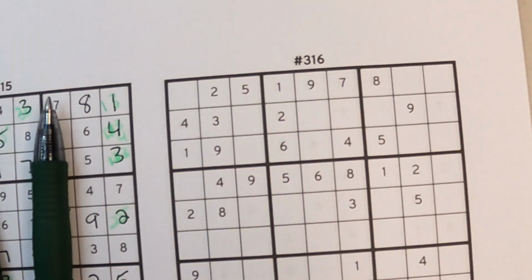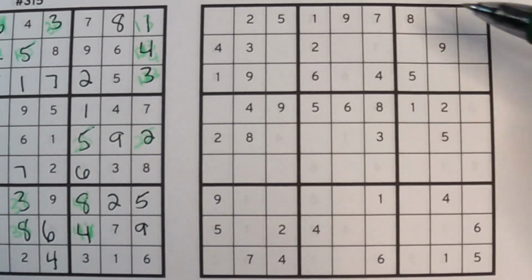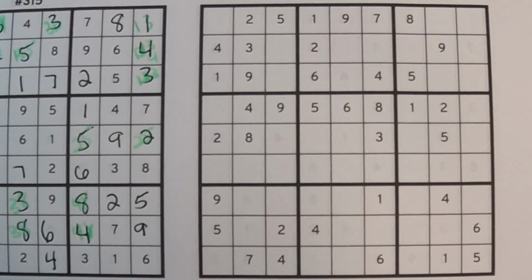Hello and welcome back. We're just continuing on in the book. Looks like today we're doing puzzle number 316.